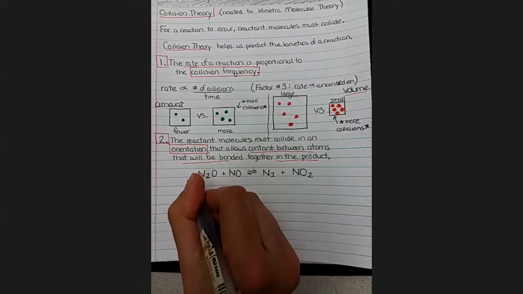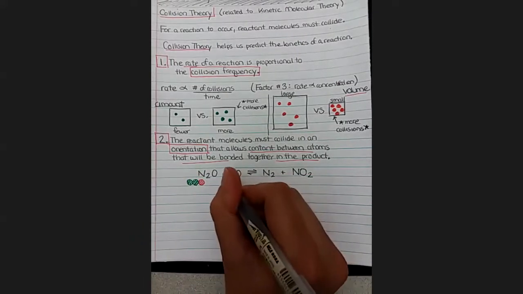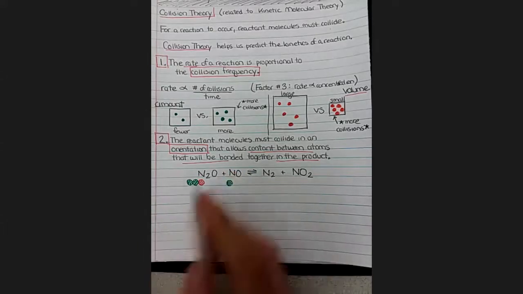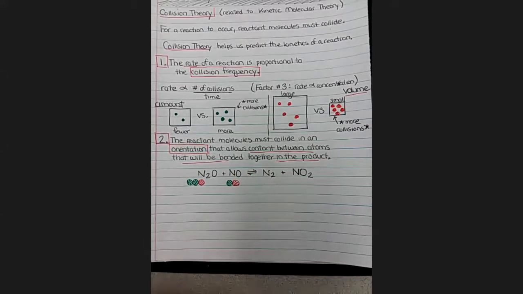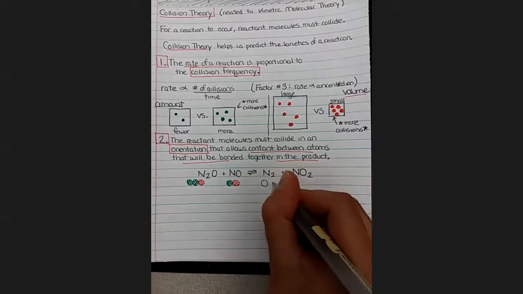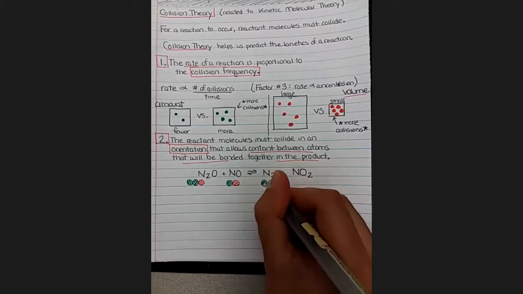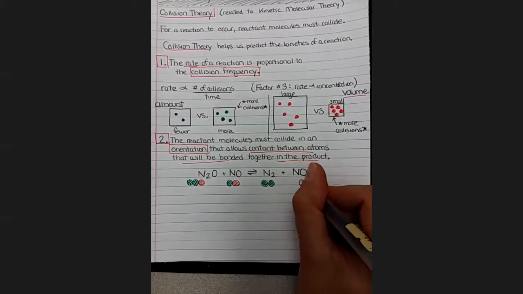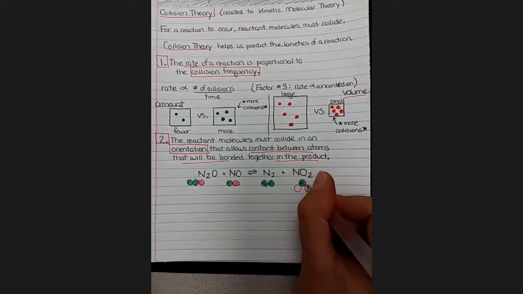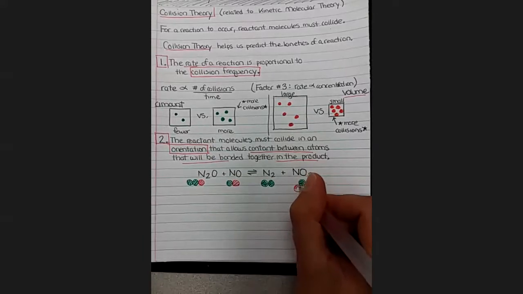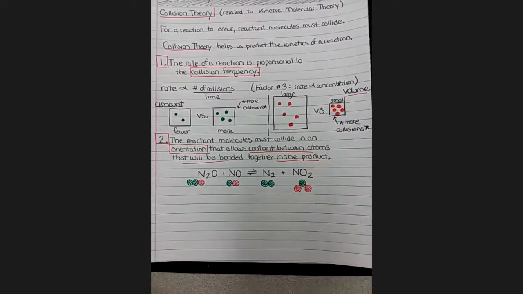So I'm going to draw circles for each of the atoms. NO is also a linear molecule. N2 is a linear molecule. And NO2 is bent, much like water. So it looks a little bit like this.